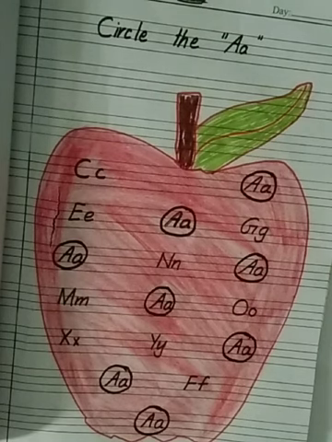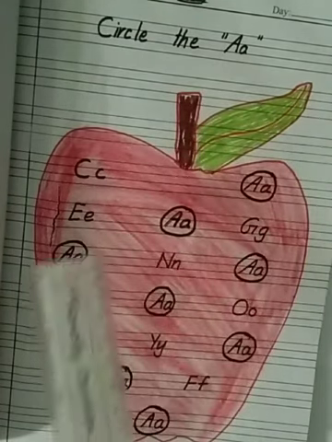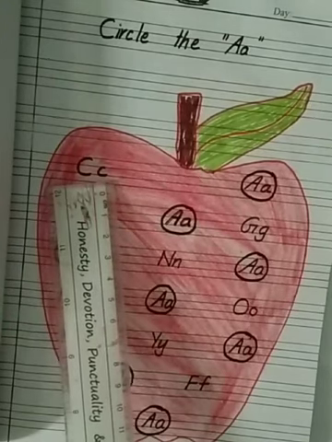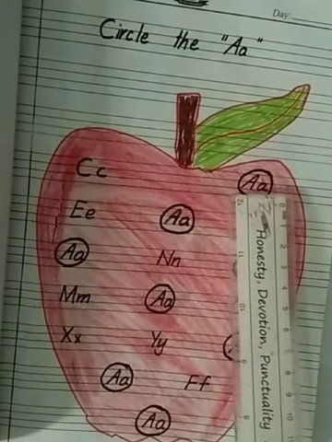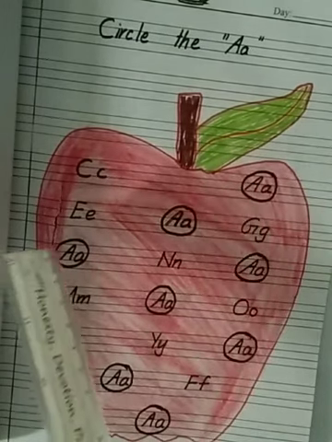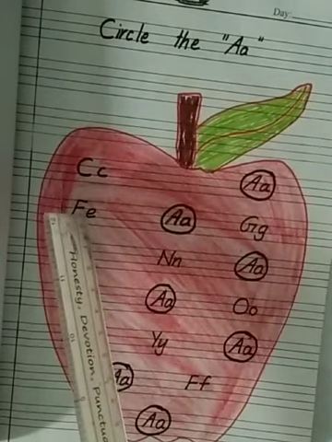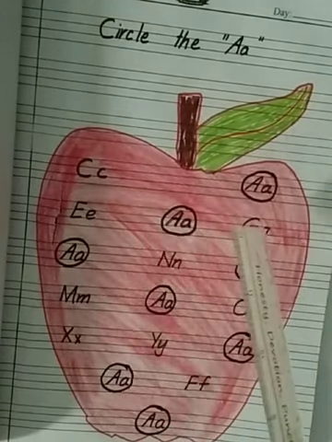Okay students, now circle the A in the apple. Let's find out. This is A. No. This is A. Yes, this is A and A. You have to circle it. Is this A and A? No. This is A. Circle it.